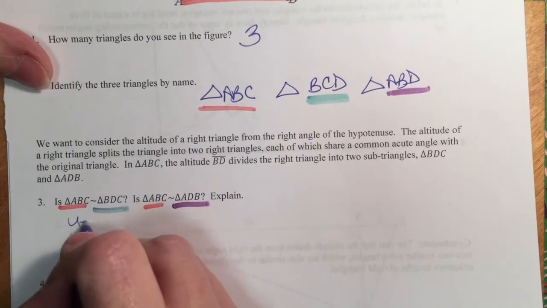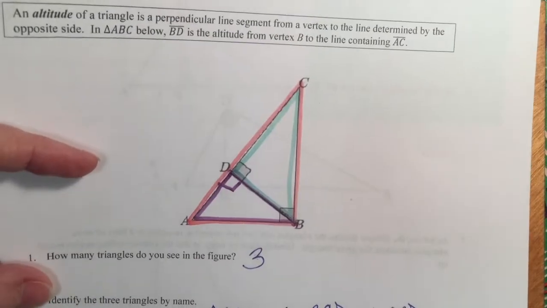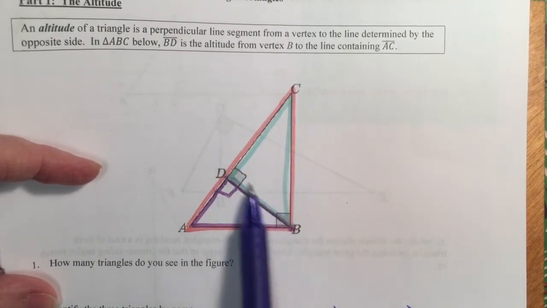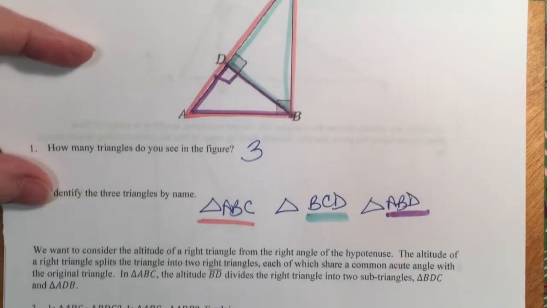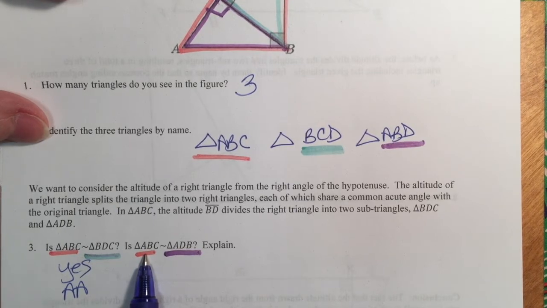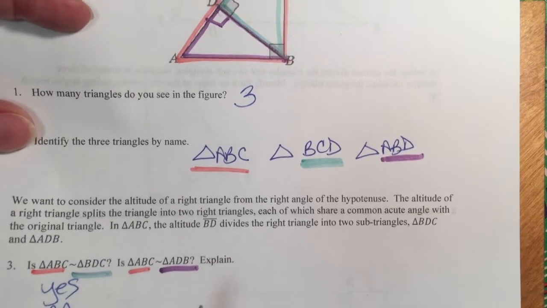So yes, because of angle, angle, we know that ABC, the big one, is similar to BDC, the green one. We can do exactly the same logic with the other question. How about big triangle ABC and purple triangle ADB?